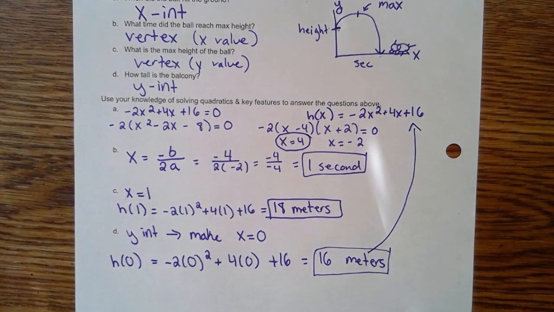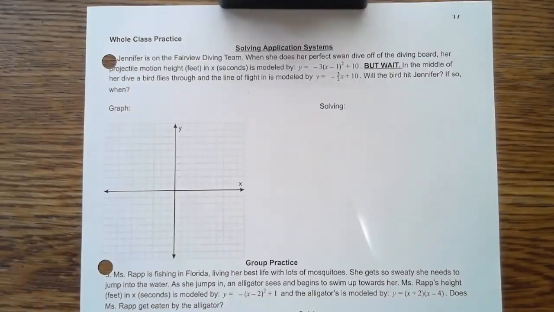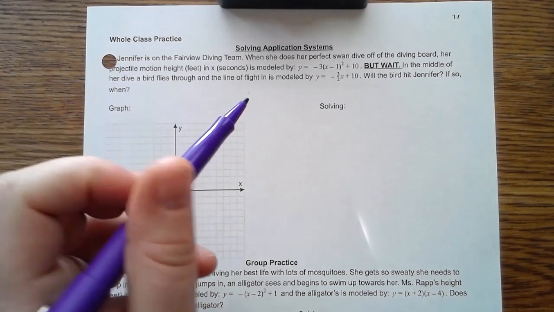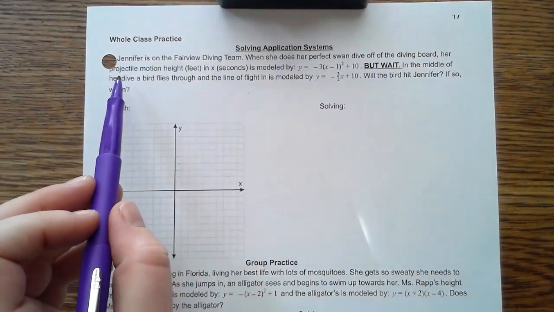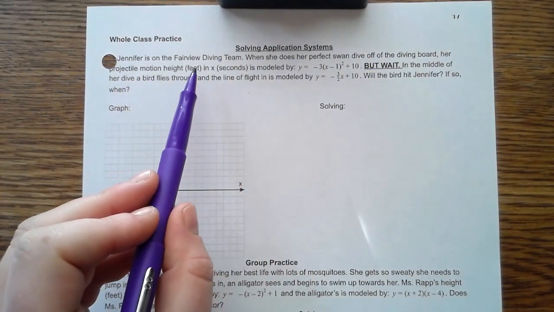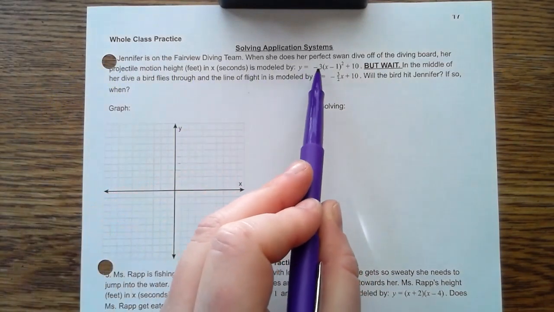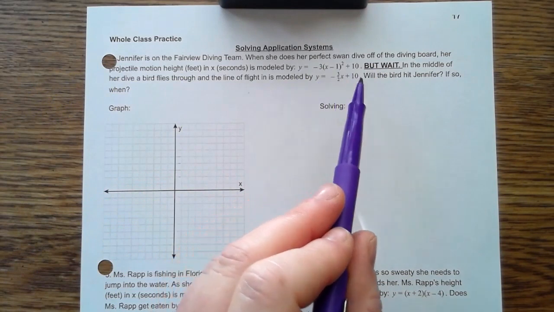Okay, let's keep going with these quadratic systems. Take a moment to read this. Jennifer's on the Fairview diving team. When she does her perfect swan dive off the diving board, her projectile motion height in feet is modeled by, and x is seconds, y equals -3 times (x minus 1) squared plus 10.